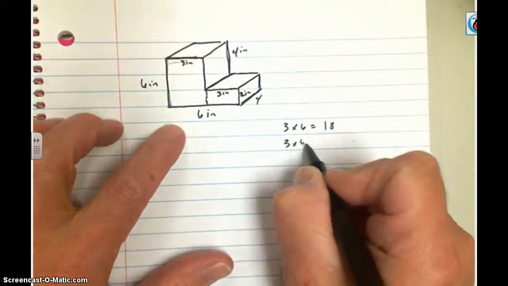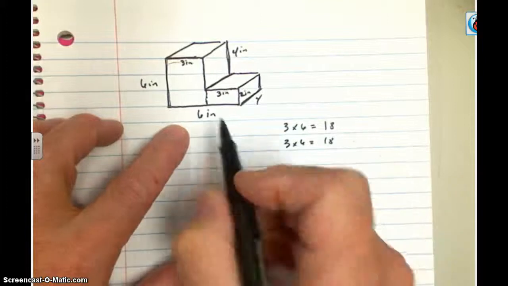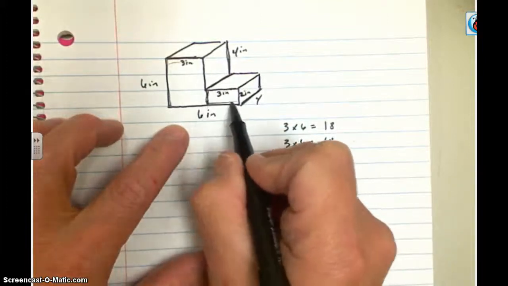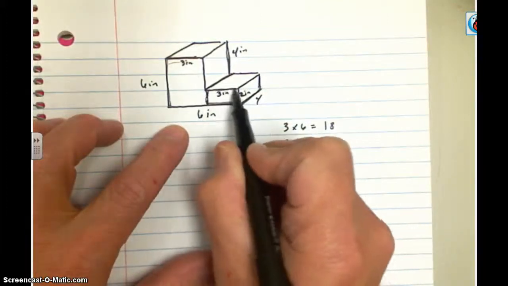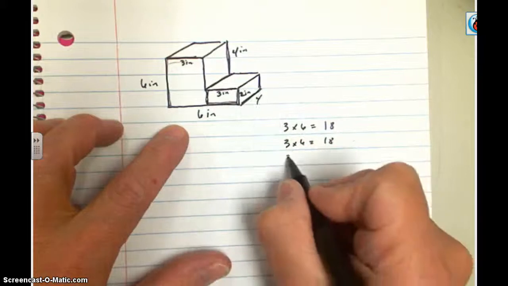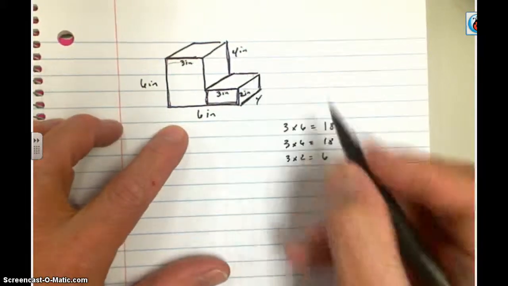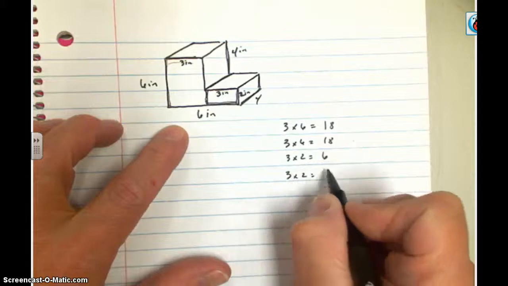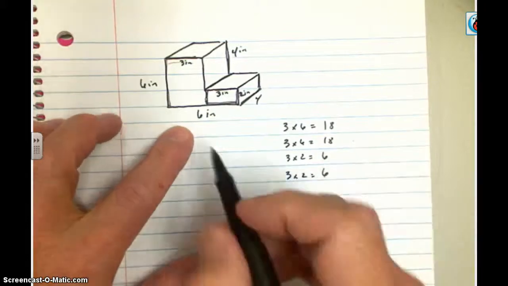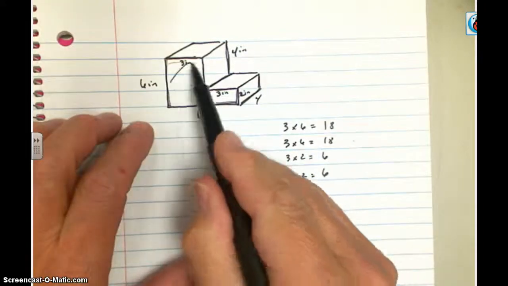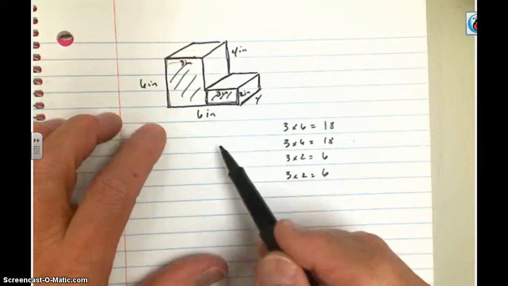So 3 by 6 is equal to 18. And then we have this little rectangle spot right down here, and we know that this is 3 by 2. So 3 by 2 is 6, and the opposite side, of course, we can't see, is 3 by 2 as well. So that's going to be 6. So we have now all of this covered, and we have this covered.